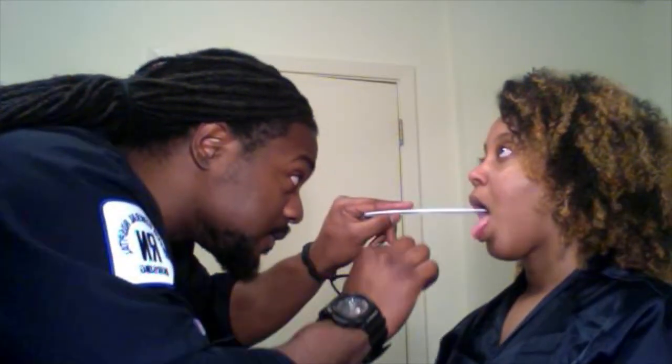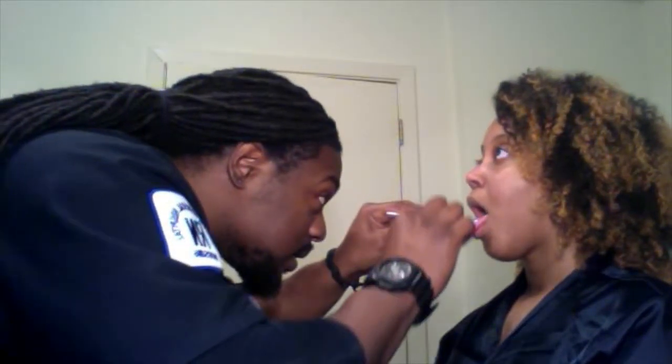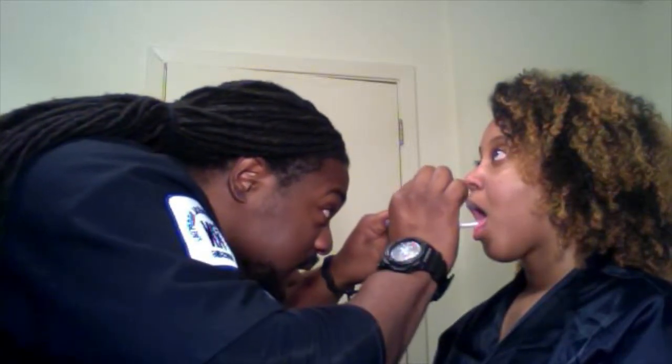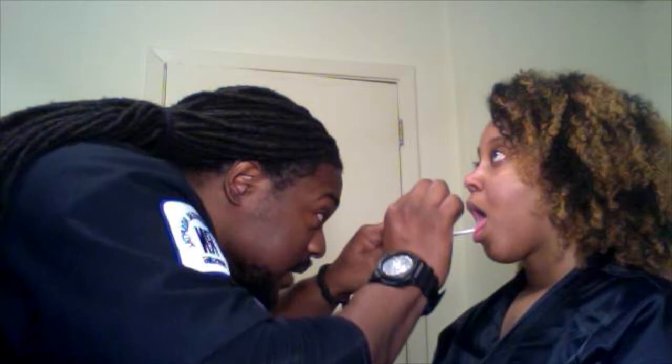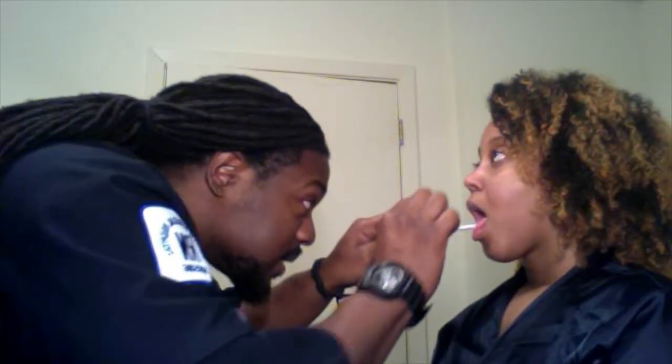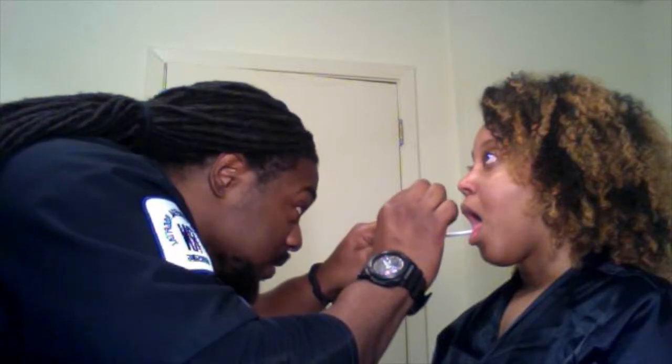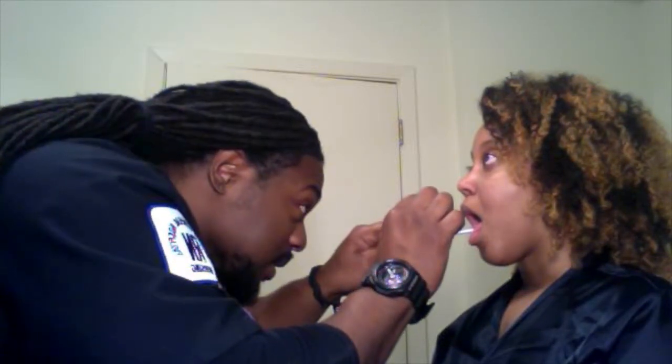Stick out your tongue a little further. Uvula is present and pharynx is pink with no signs of striations or anything. Say ah. Ah. Uvula moves appropriately.